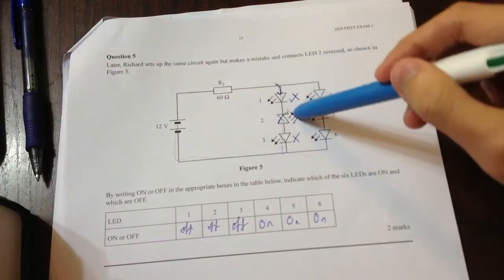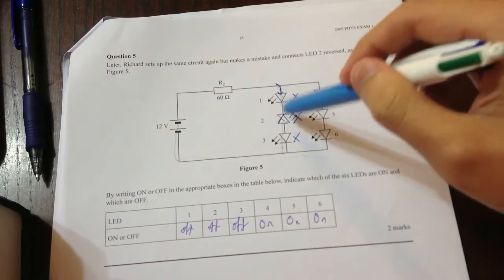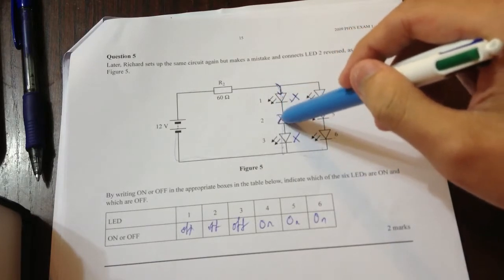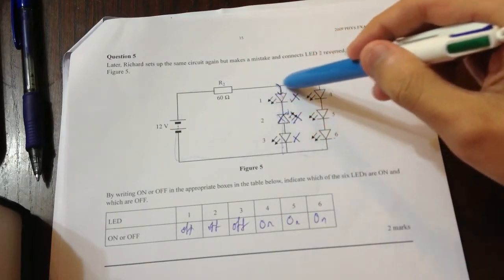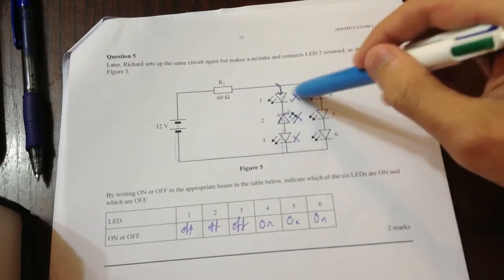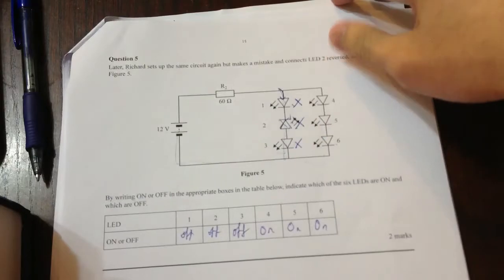This one, if we reverse one of the LEDs, we know that they don't conduct, like no current goes through if it's reversed. So that means the current will easily go through here, that still works, but the current going through here all gets blocked off and none of these will work. All 3 of them are off.